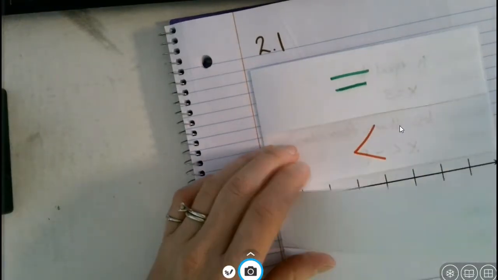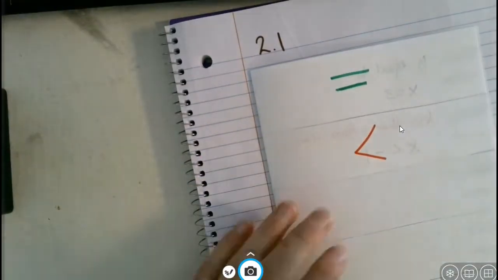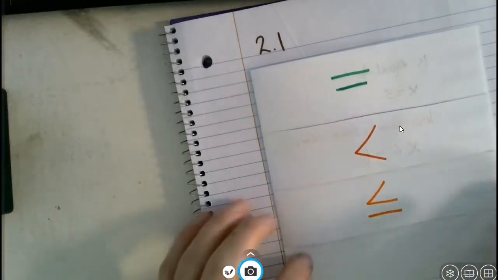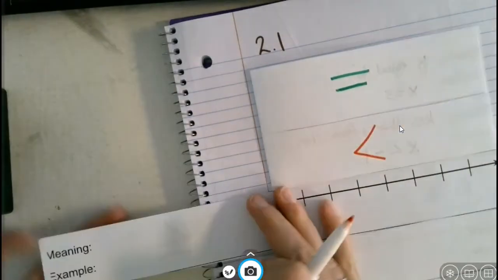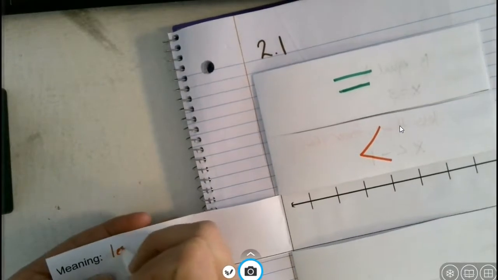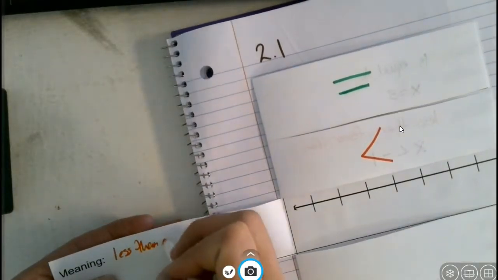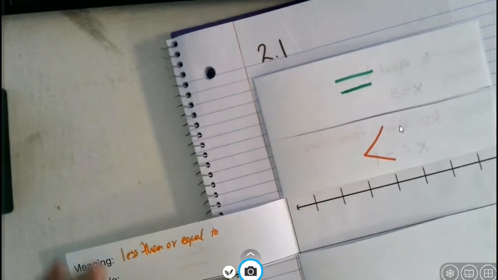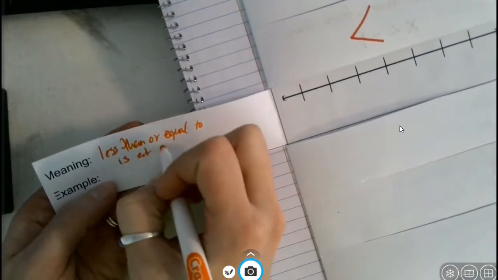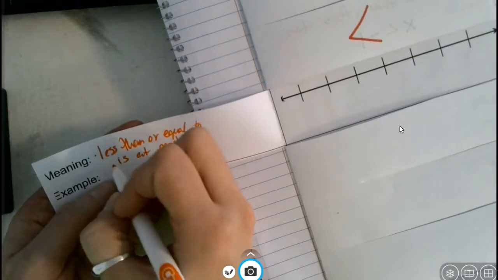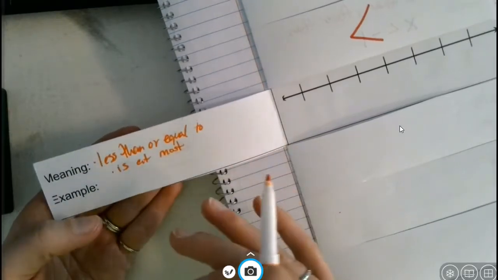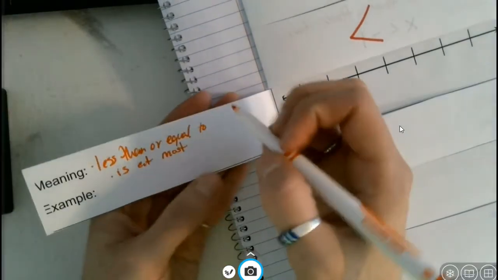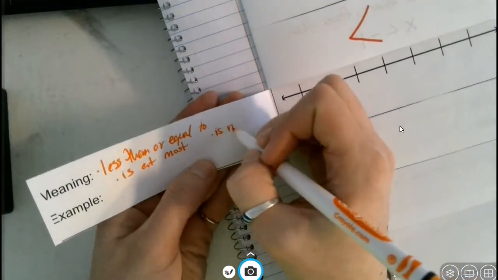Now let's look at our next one, which is less than or equal to. That's our meaning right there: less than or equal to. Some other key phrases that we could see when we're dealing with word problems in this are "at most." That's another phrase that you'll see a lot with the same kind of symbol. And also "no more than."